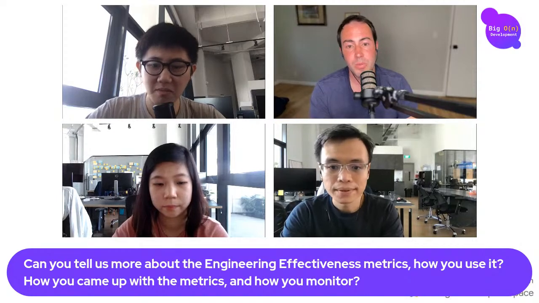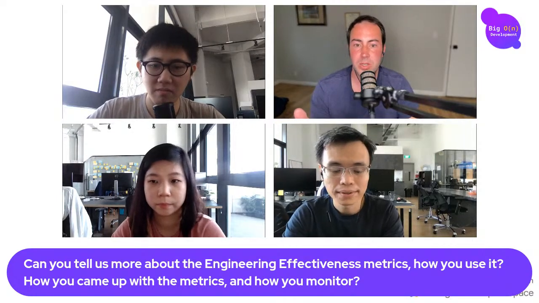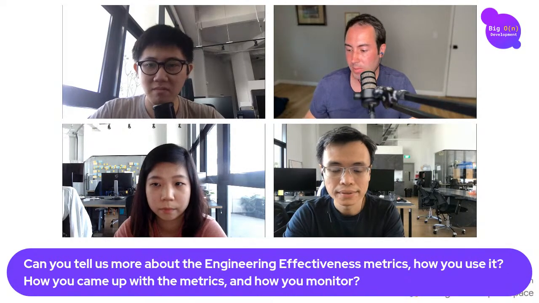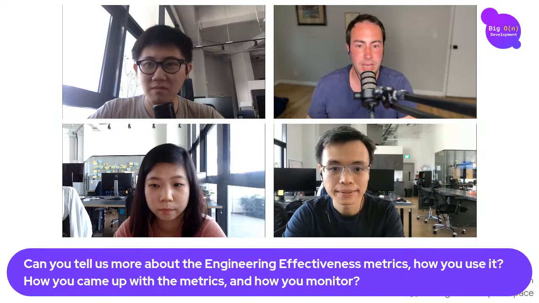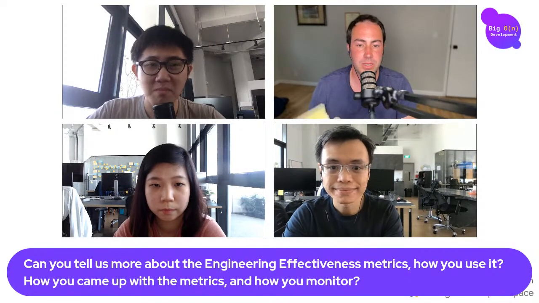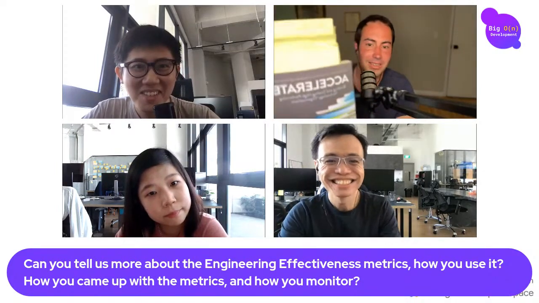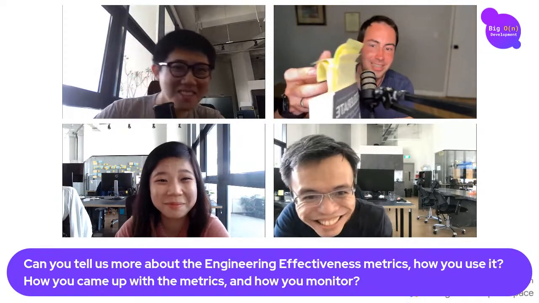Now, the whole metric space has actually been really a new area for us. And I put this as a link earlier, but I got this by my desk, and you can see I got all my notes.